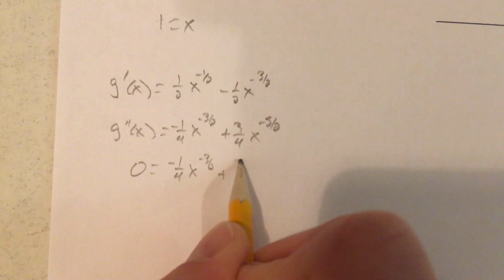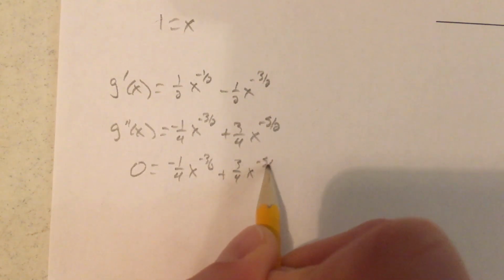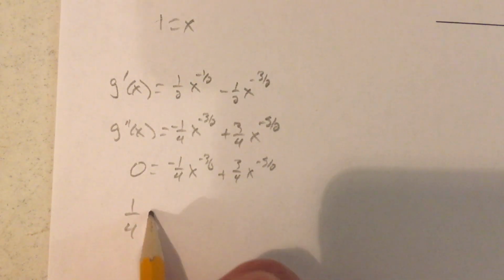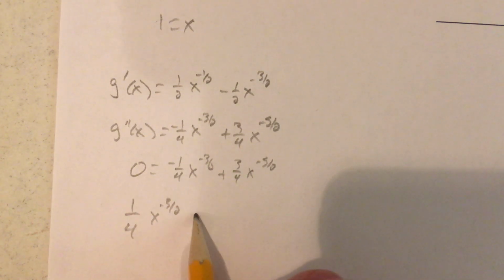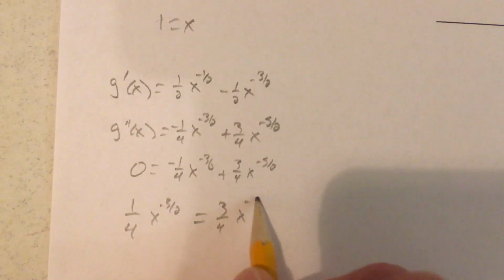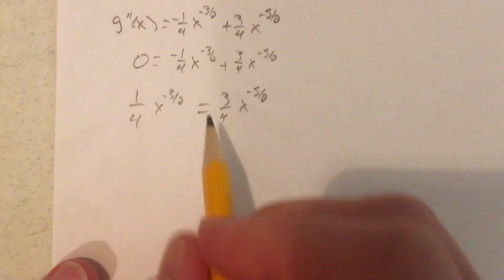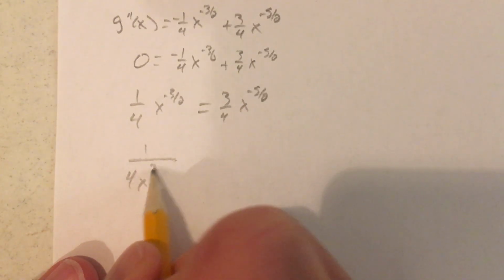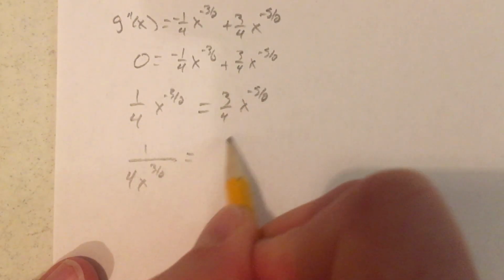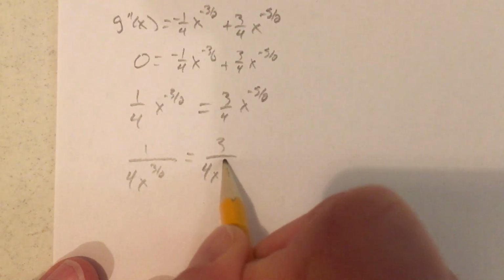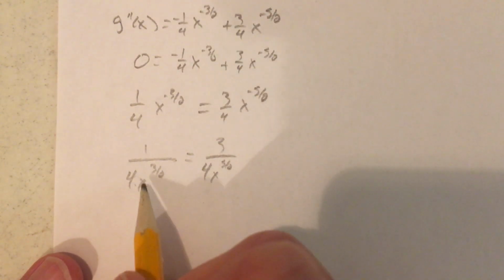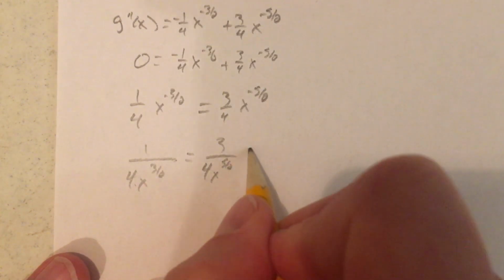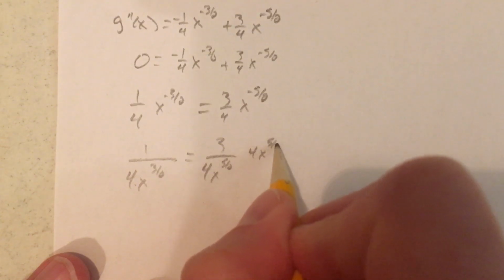All right. So here's all of our junk here. I'm going to move this part over. Anything that's negative, I like to swing over, so I'm working with just positive things, right? Equals 3/4 x to the negative 5/2. And then I'm going to push this down, so it's going to be 1 over 4 x to the 3/2. And I'm going to push this one down, 3 over 4 x to the 5/2. And then I'm going to multiply by 4x to the 5/2, and you'll see why in a second.